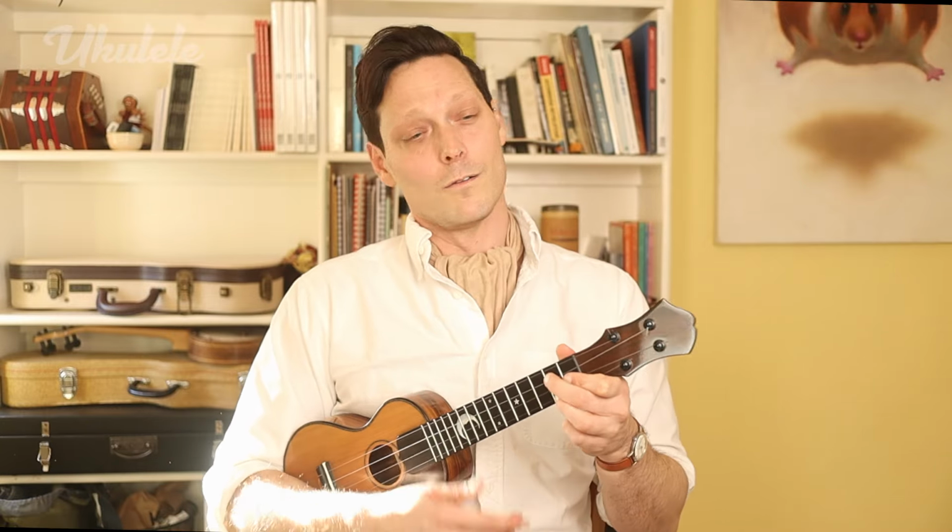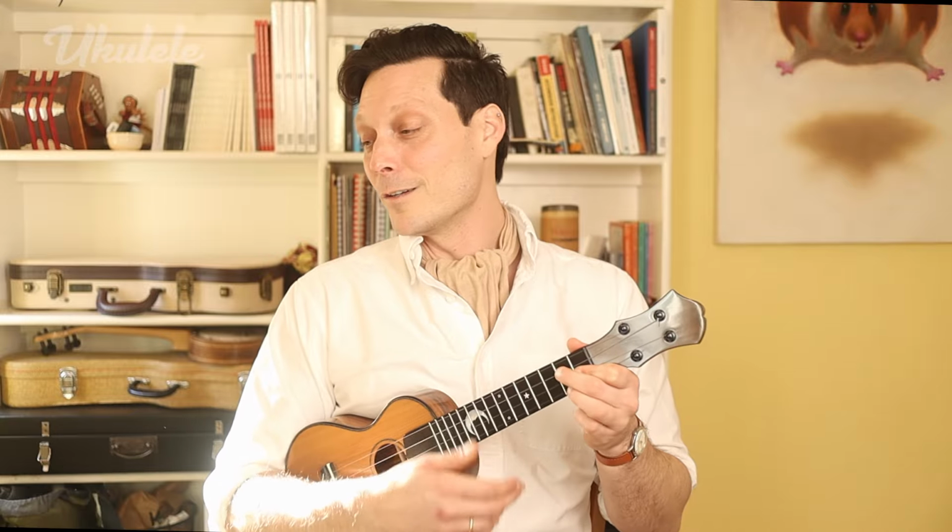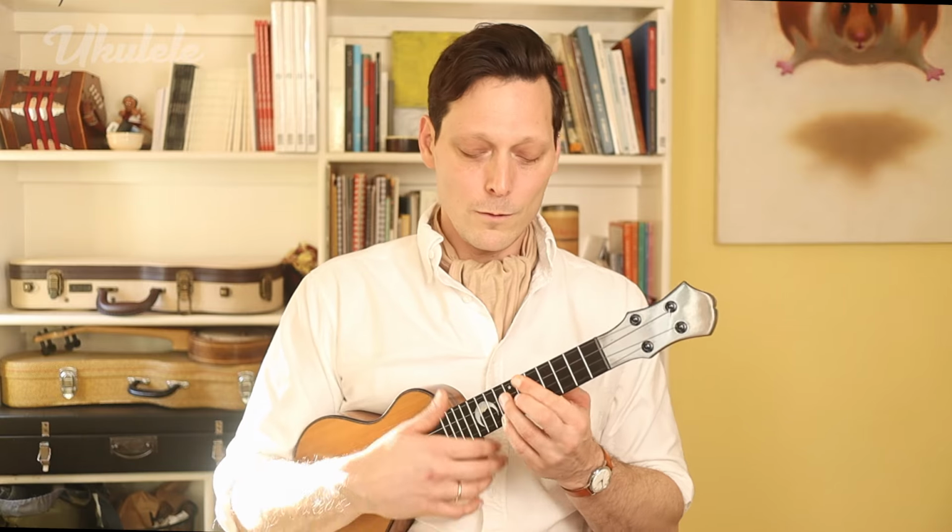So we have 1, G7, 4, C6, dominant 2, A7, and 5, D7. And these are all going to be 8 strums apiece, so it's going to sound like this. G7 to C6, then the 2 chord, which is A7, to D7, and then we're back to the A section of the tune.